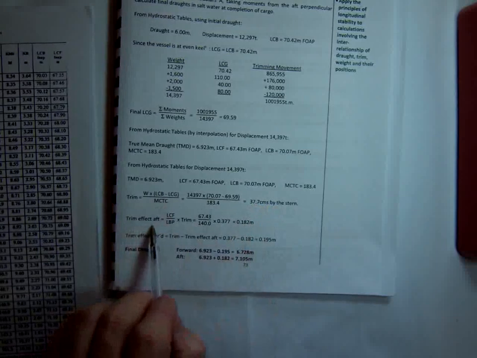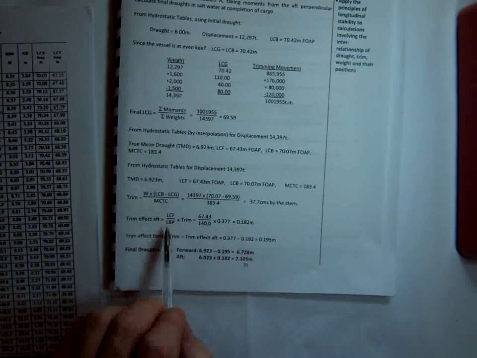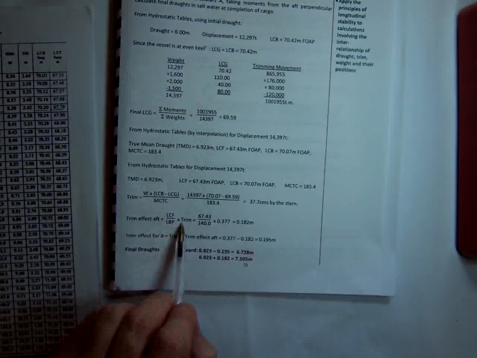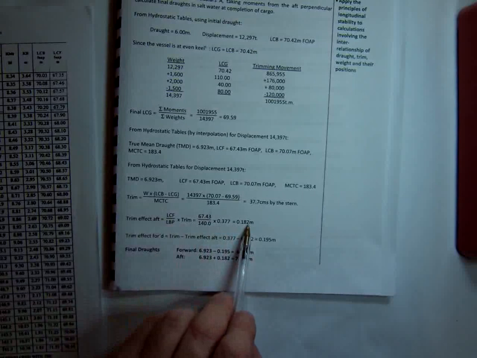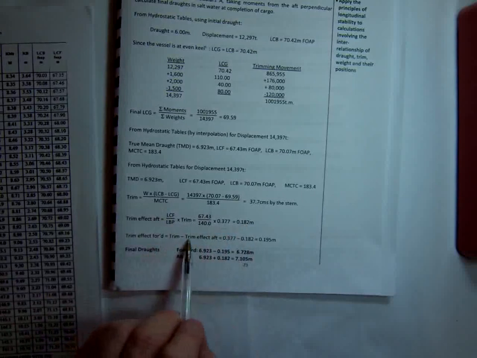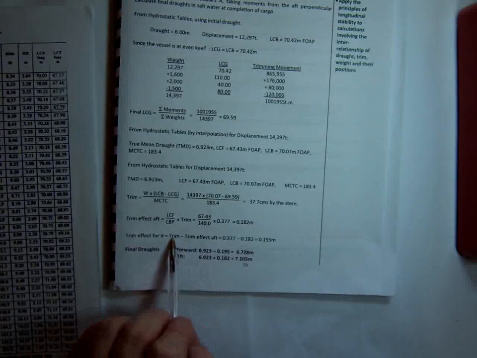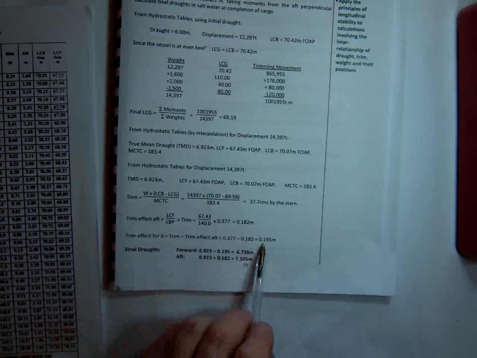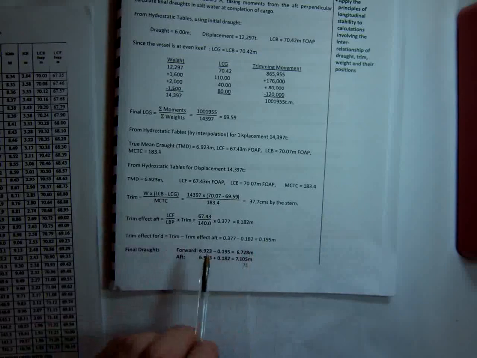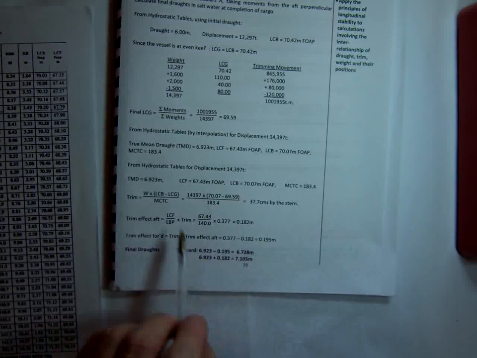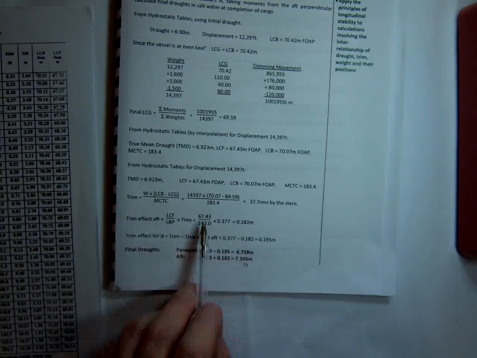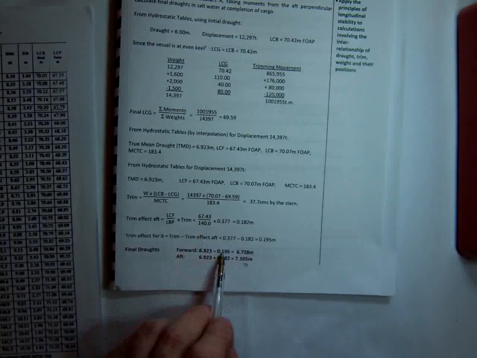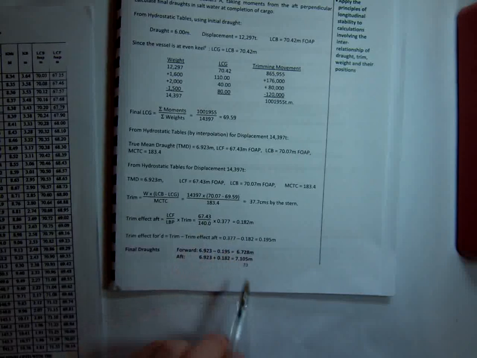Now to get the aft effect, it's simply LCF over LBP times the total trim. So we work out that we're trimmed aft by 0.182 of a metre. Of course the forward effect would simply be the total trim minus the aft amount, which gives us 0.195. Because we're trimmed by the stern, our true mean draft of 6.923, we add 0.182, and our forward draft 6.923, we subtract 0.195, and that gives us our final drafts forward and aft.